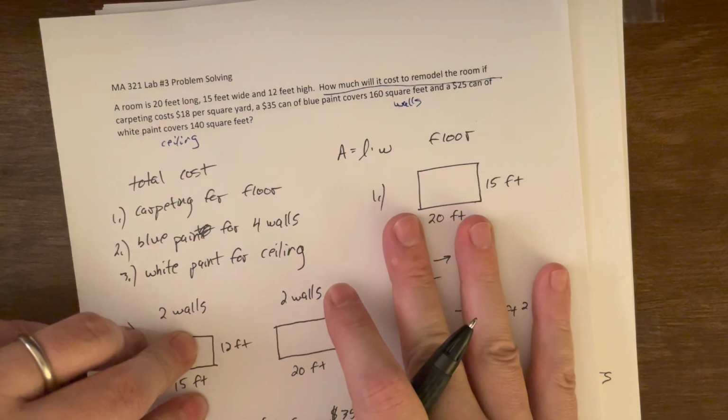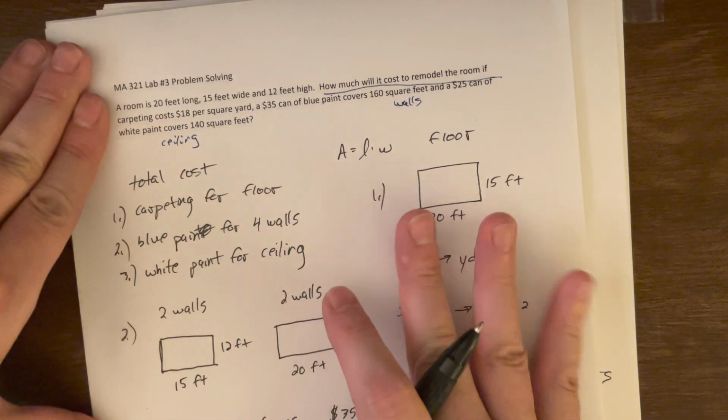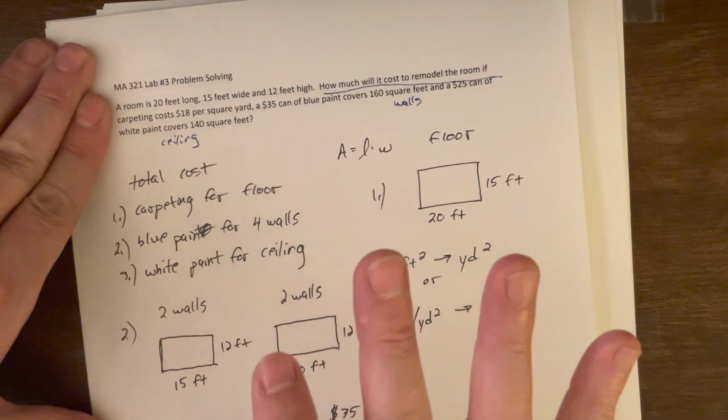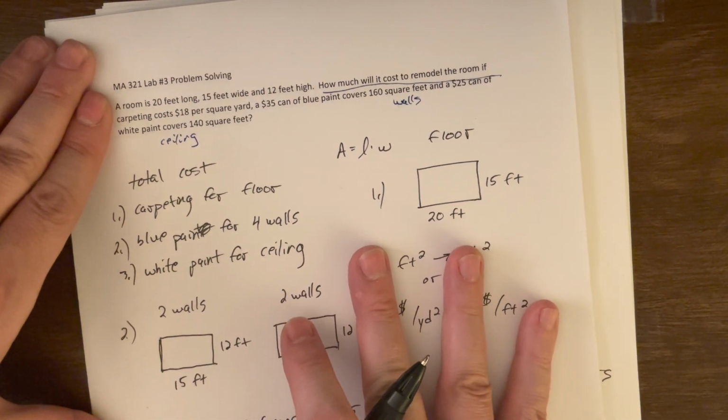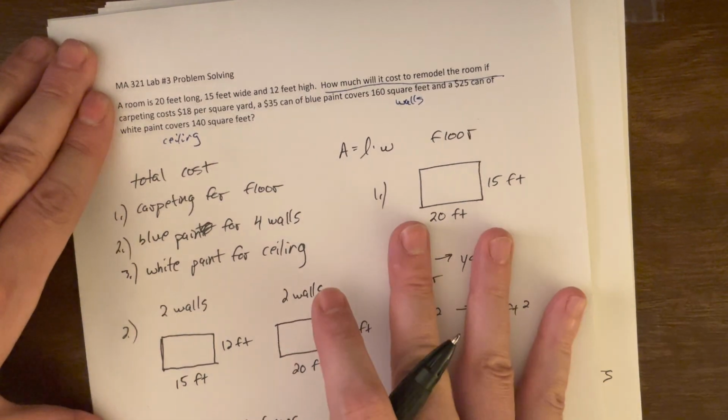So don't forget this, everybody. This is worth 5 points, and this 5 points goes right on your final average. Make sure you're handing this in. I do expect work, right? It's not just about getting the final answer. I want to see the work to go with this, and that's what you're turning in.